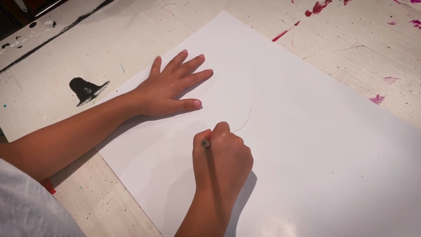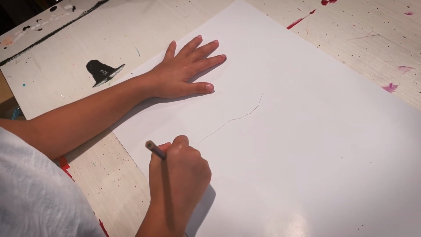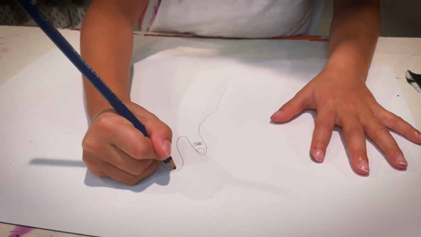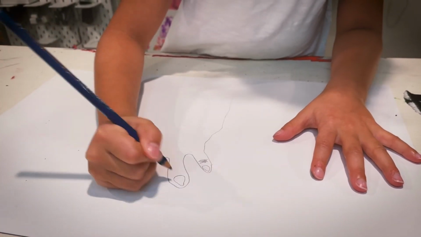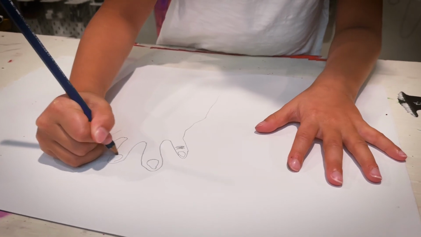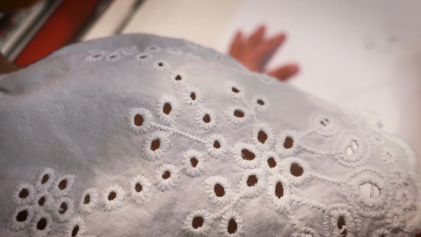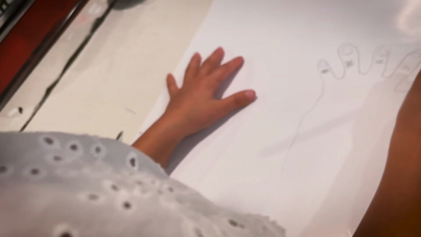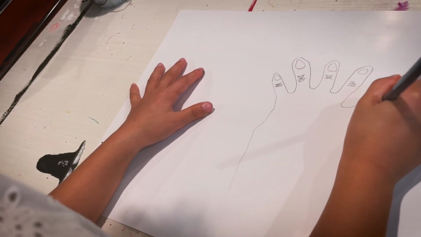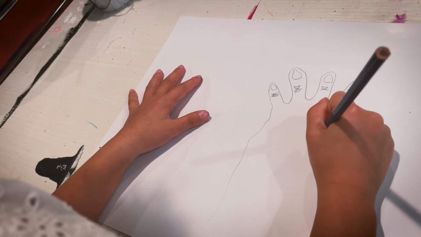Try to focus on the shape of your hand. Every line, shape, nook, and cranny. Work slowly and try not to lift the pencil from the paper. And don't look at what you're drawing. In this exercise, the finished product is not important.